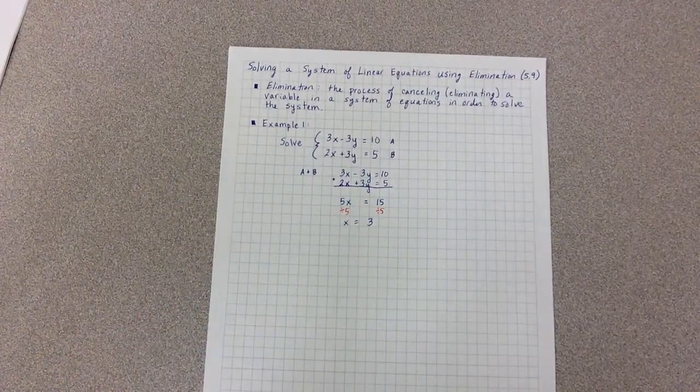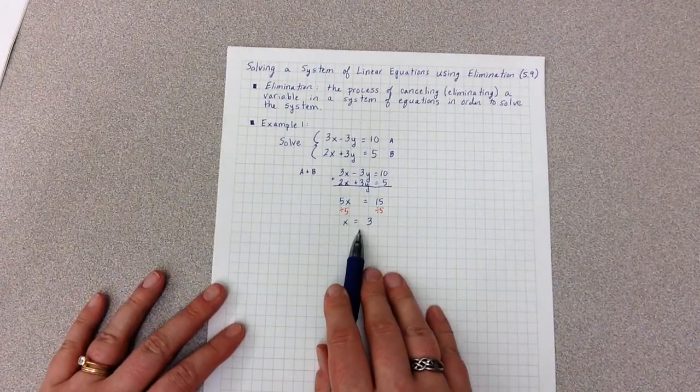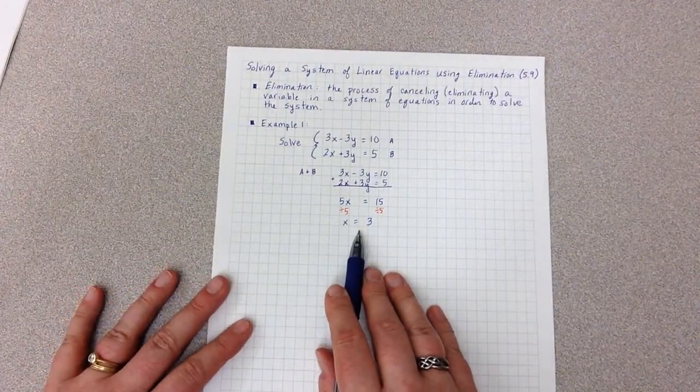Now remember, just like in previous notes where we talked about solving systems with substitution, what I'm actually dealing with here are two lines, and I'm trying to find the place where the two lines intersect or meet, and that happens at a point. Points have an x value and a y value. So far I have found my x value, so I now need to find my y value.